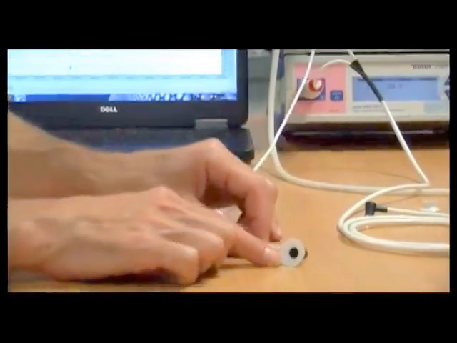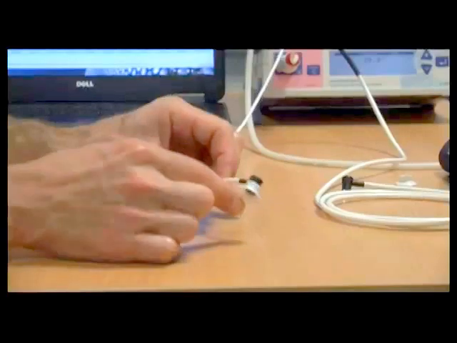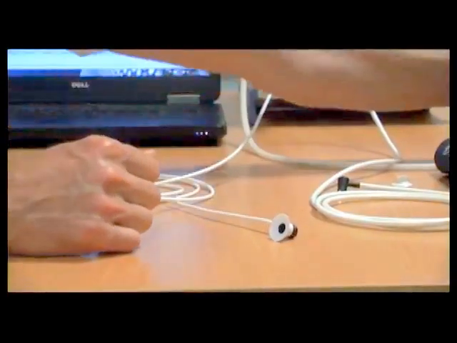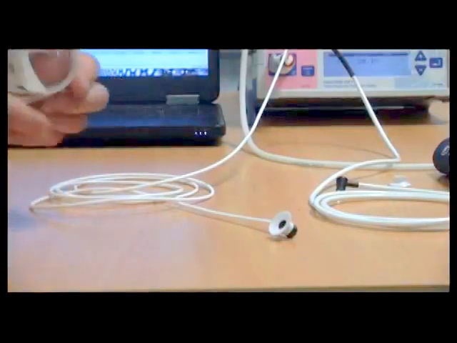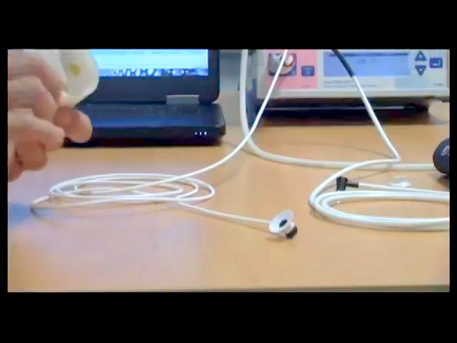And we'll attach the probe head and the probe holder onto the fingertip of our willing volunteer here.